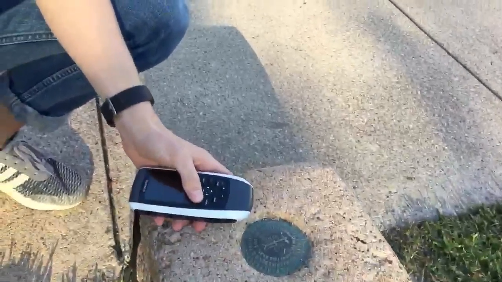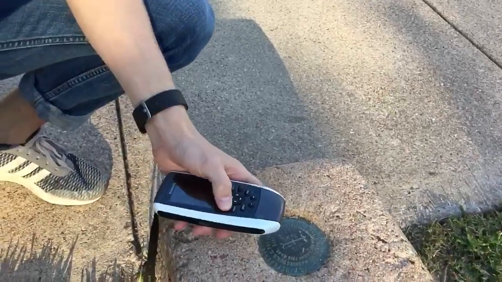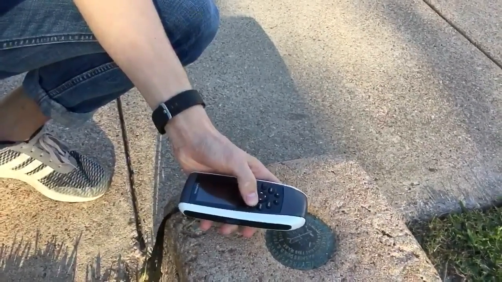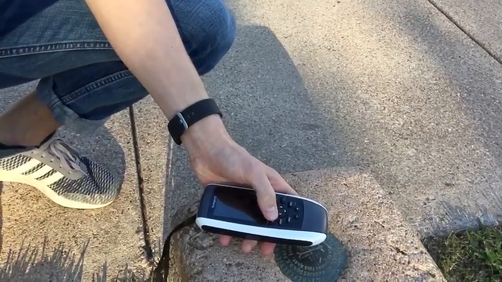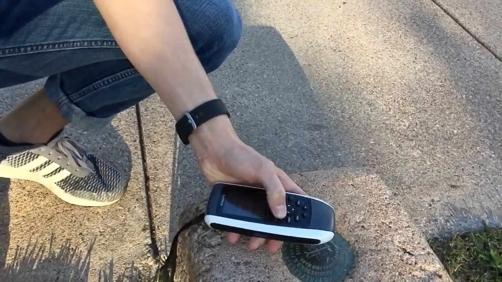Okay, so what we're going to do is take points right above this benchmark at every 10 seconds. So just like that, wait 10 seconds, take another, just like that.